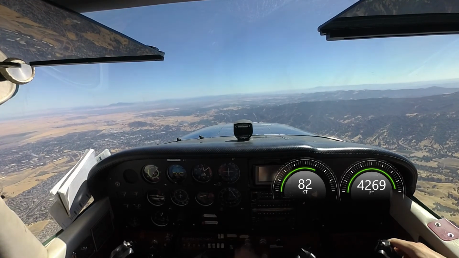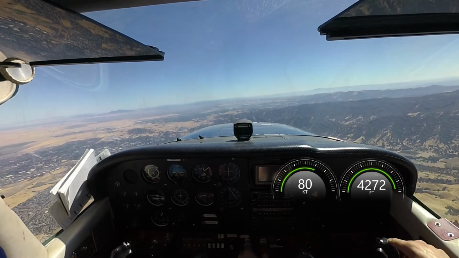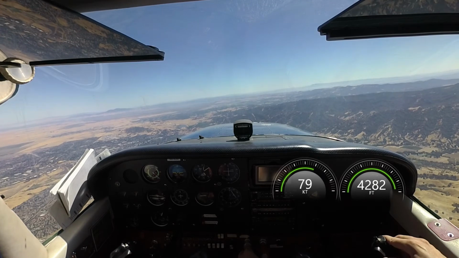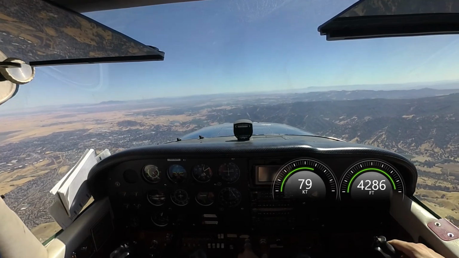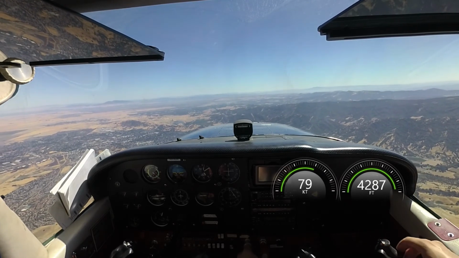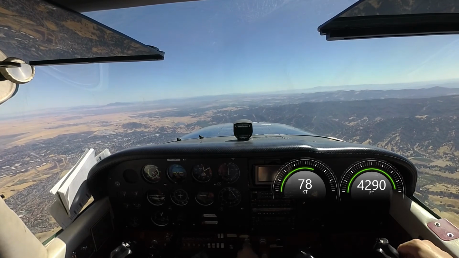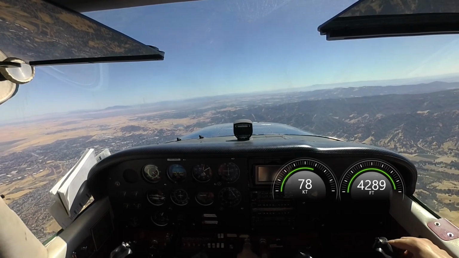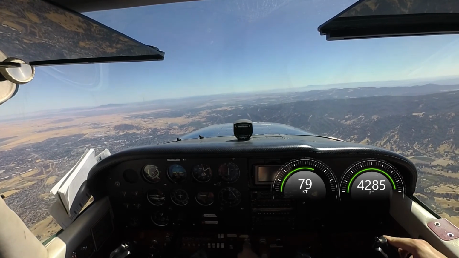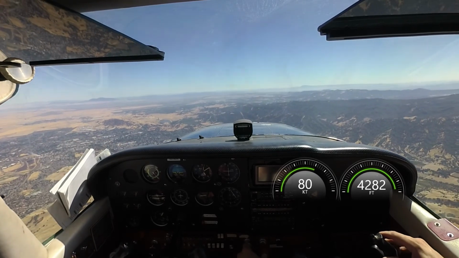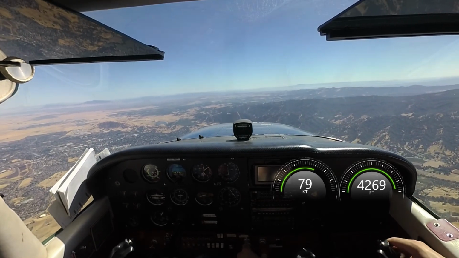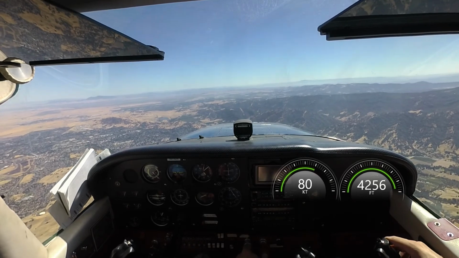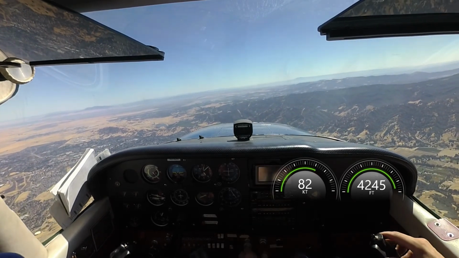Altimeter 2986. Remarks. Density altitude 2,600. Nut Tree Airport, Vacaville, California. Automated weather observation 2251 Zulu. Wind 170 at 12. Peak gusts 17. Alright, so we're going to use runway 20, just like we took off.